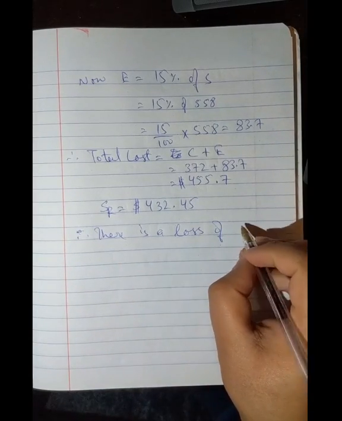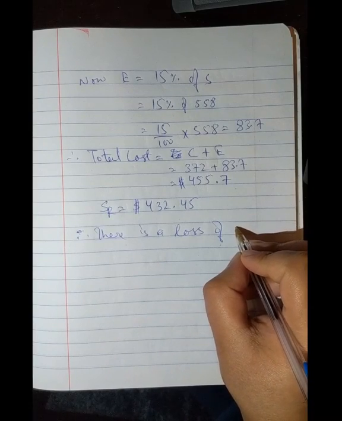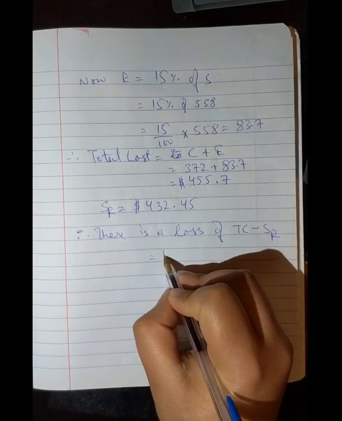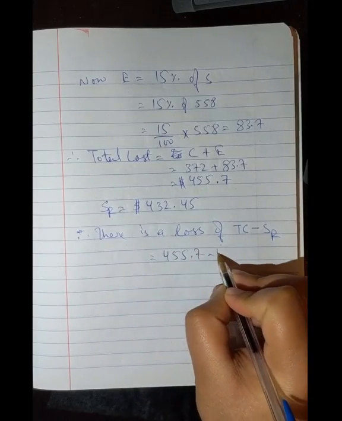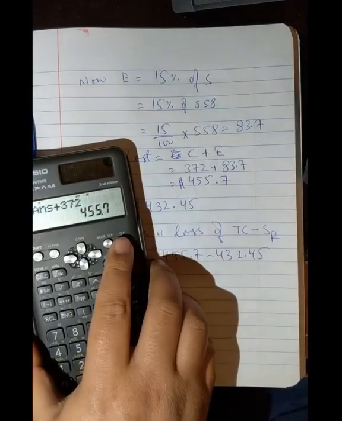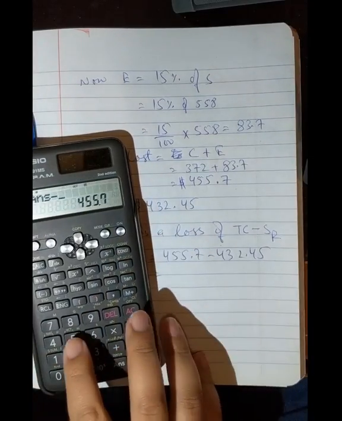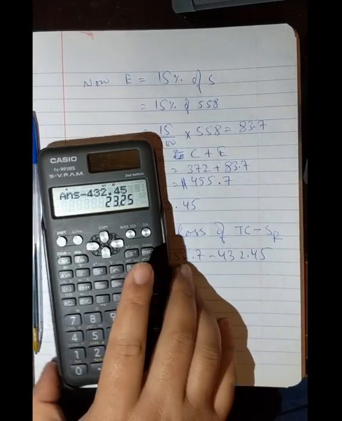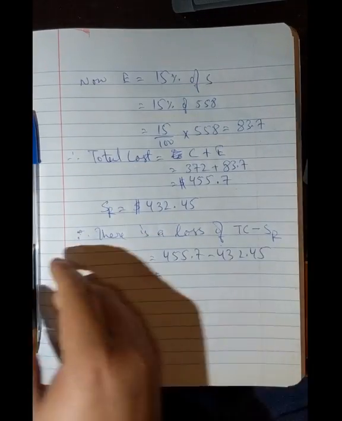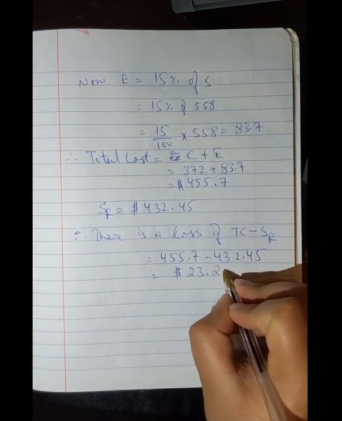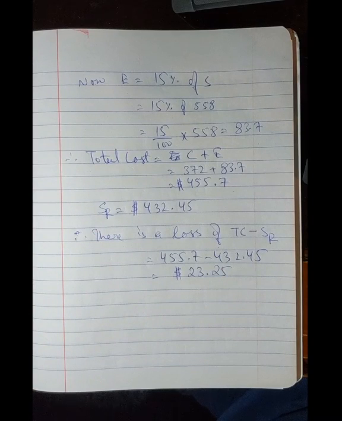So there is a loss of total cost minus sale price, which is 455.7 minus 432.45. Loss of $23.25. So this is the loss.